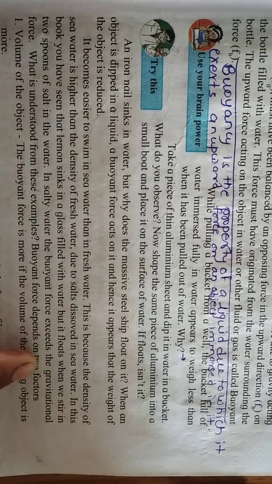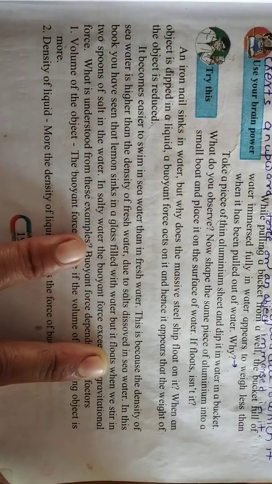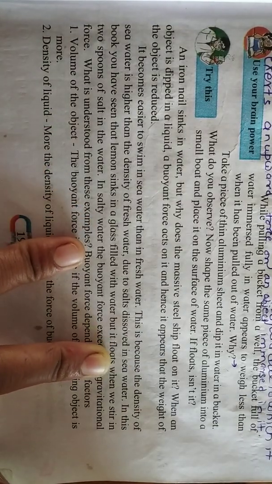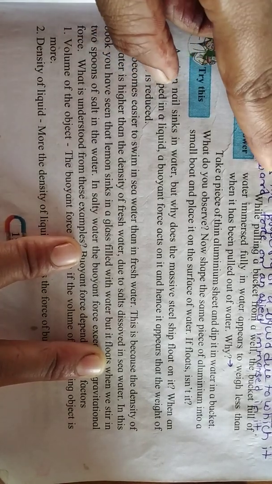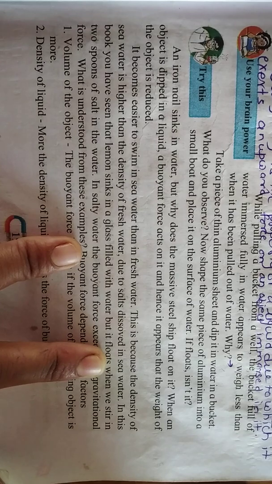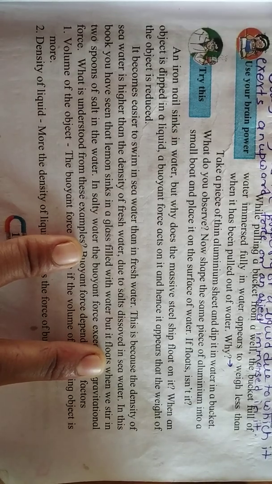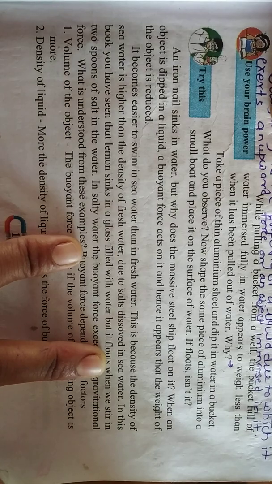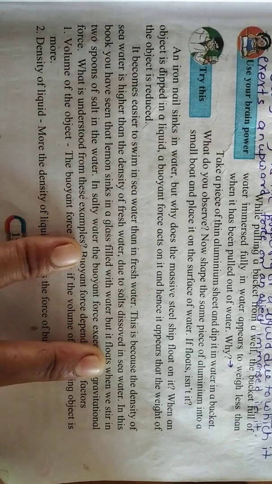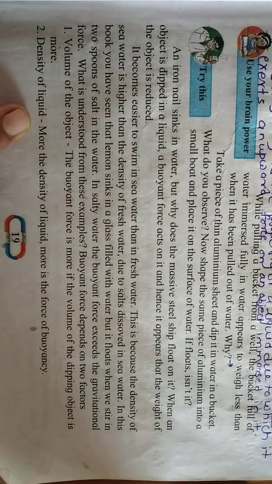Buoyant force depends on 2 factors. We have seen buoyancy. What is buoyant force? The upward force acting on an object in water or other fluid or gas is called buoyant force. Buoyancy is a property of liquid due to which it exerts an upward force on an object. So it depends upon 2 points: volume of object and density of liquid.